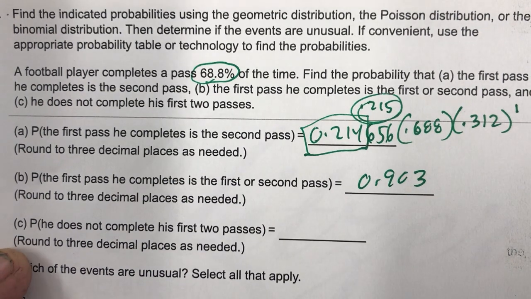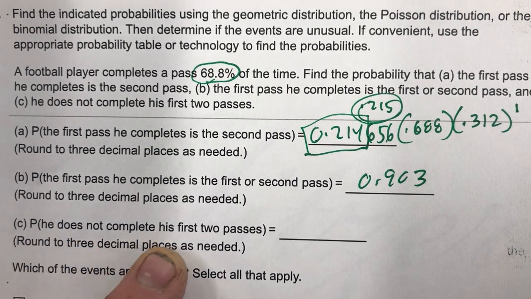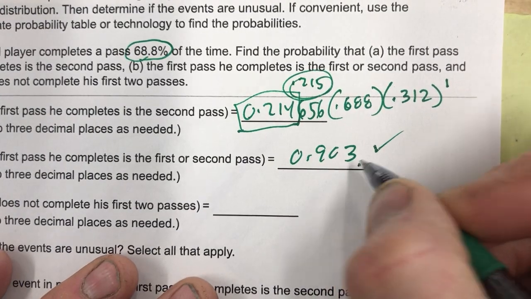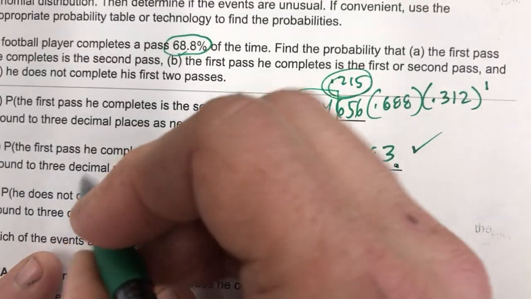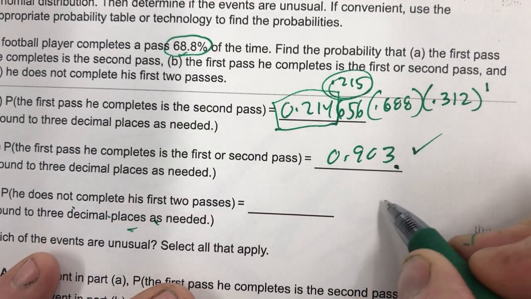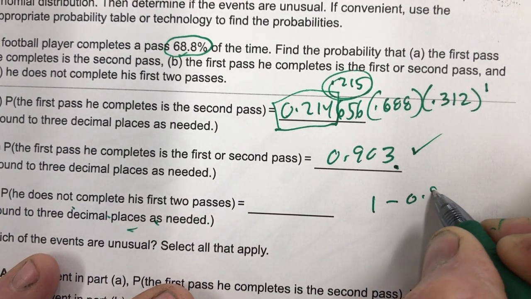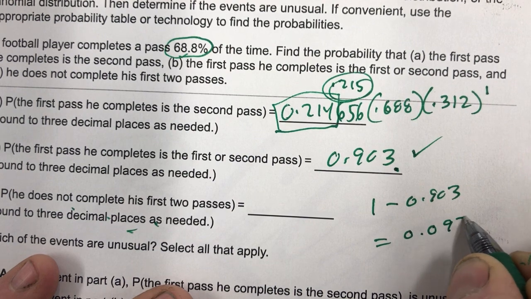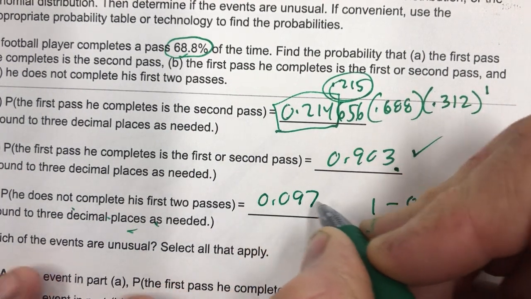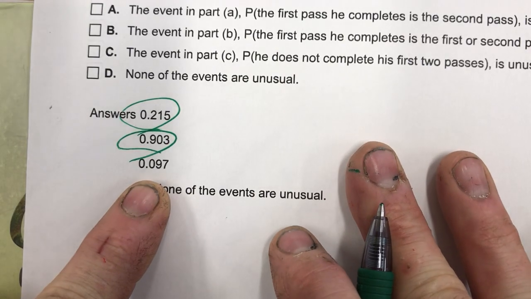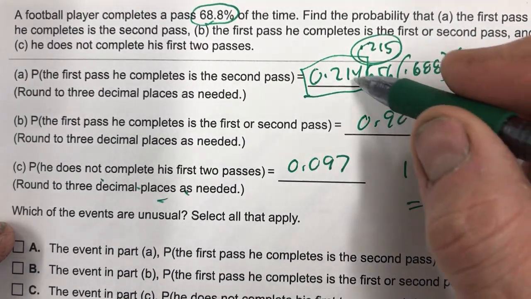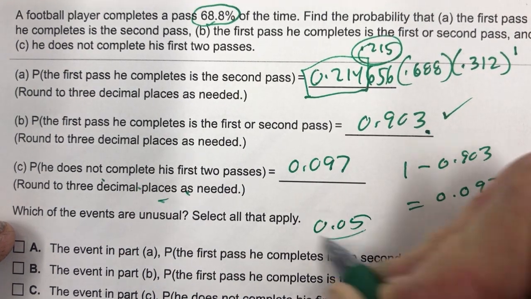And the last one on this, the probability he does not complete his first 2 passes. Now this is he completes it on the first or second, so the probability he does not complete his first 2 passes would be 1 minus that. So 1 minus 0.903 would be 0.097. Which is what we got right there. So we're good. Now, which one of these is unusual? None of them. None of them are less than 0.05.